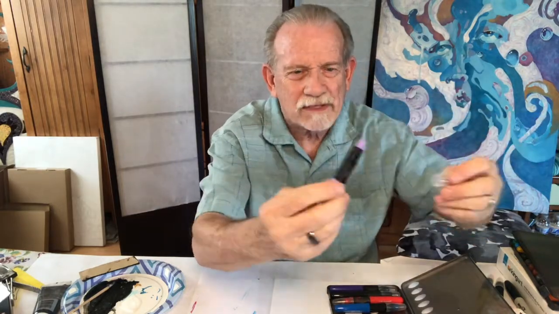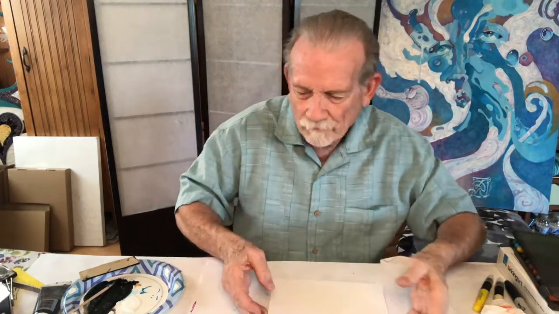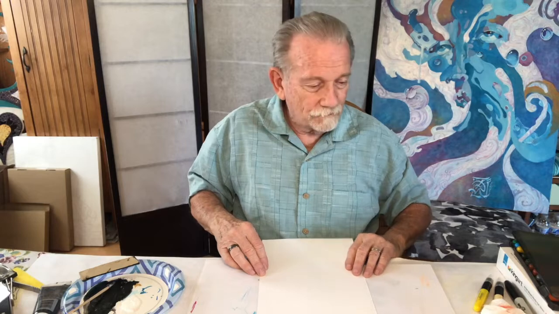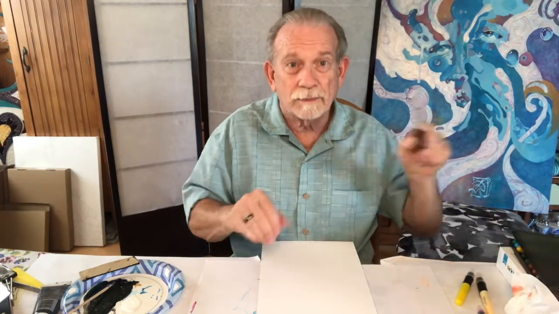and you don't get that messy, but we're gonna get messy anyway because sometimes that's what artists do, is get messy. So I've got my paper. I don't know if you can see it from this angle. If I hold it back here, you can. And the first one we're going to do is with just a black marker.